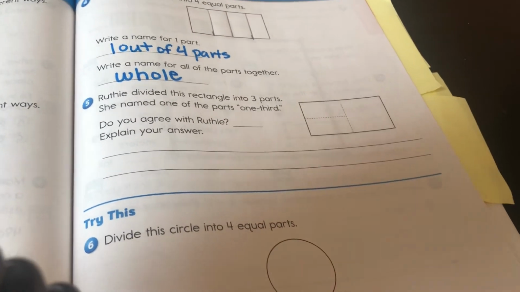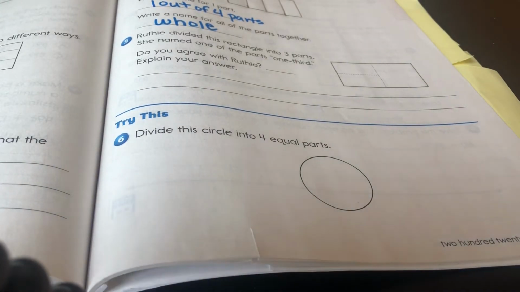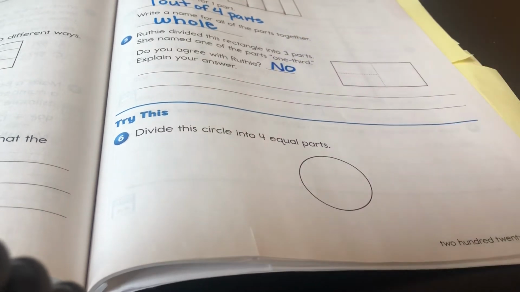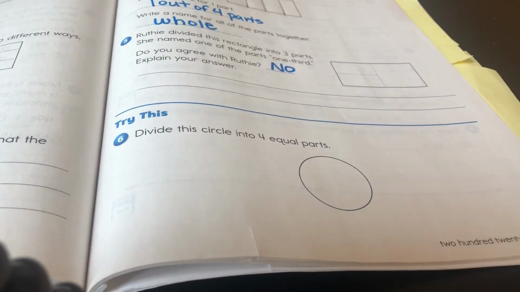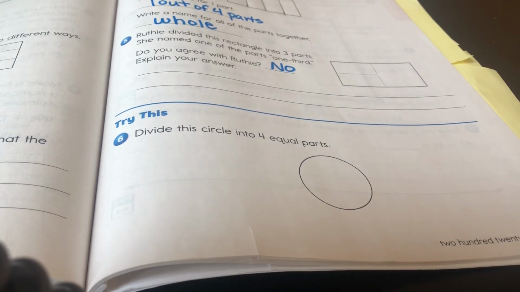I think I'm gonna have to say, no, I don't agree. I hope you said no too, because this one part here, it's a little bit bigger. So these ones are the same size, but that one's bigger, so are they equal?